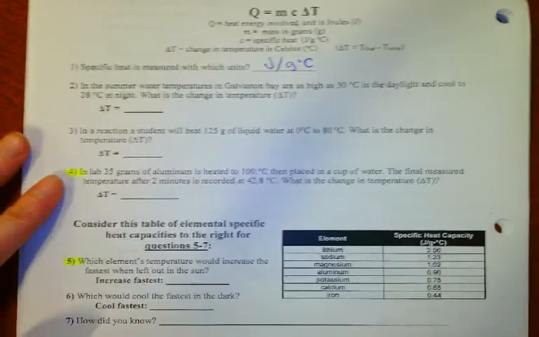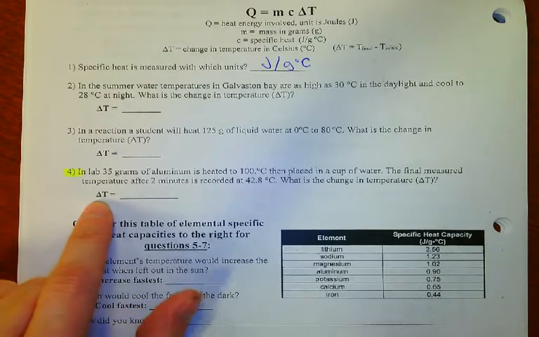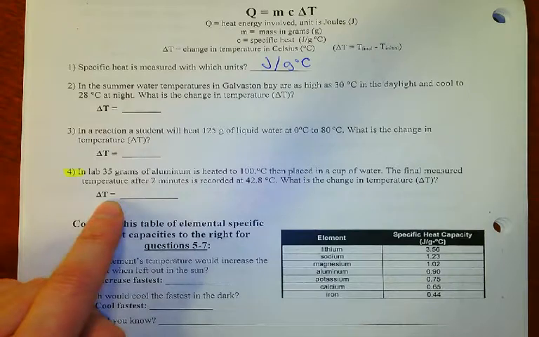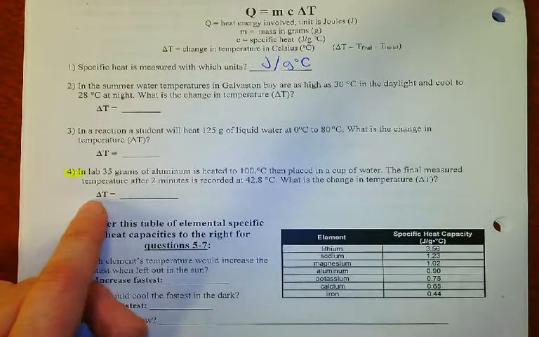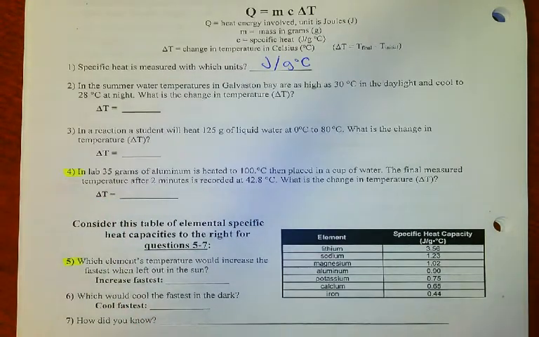Okay. Number 4, we're looking at delta T. So remember delta, that triangle, means a change in. So when it says delta T, that's math talk for what's the change in temperature, just like we did delta H the first day of this unit.